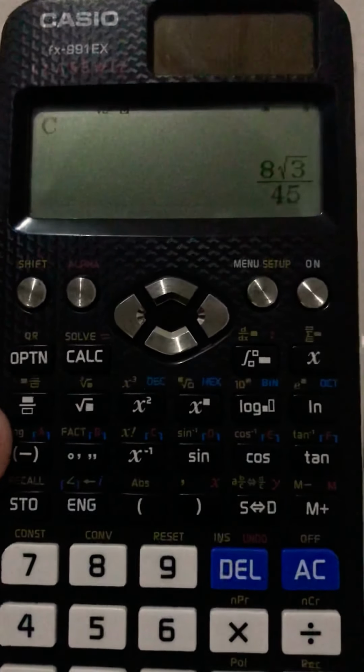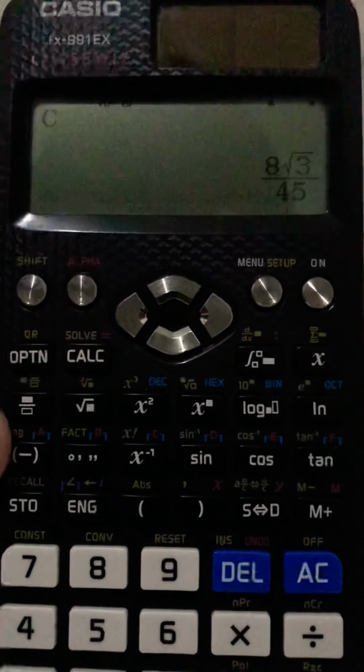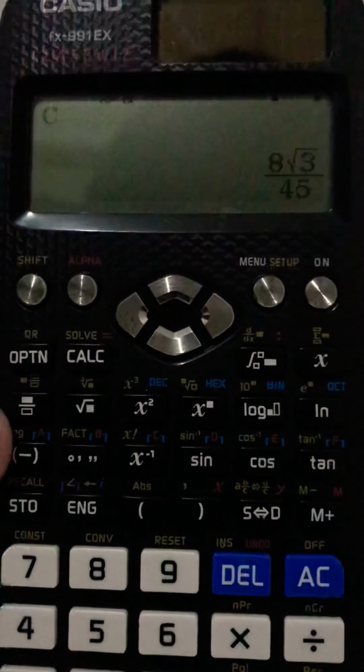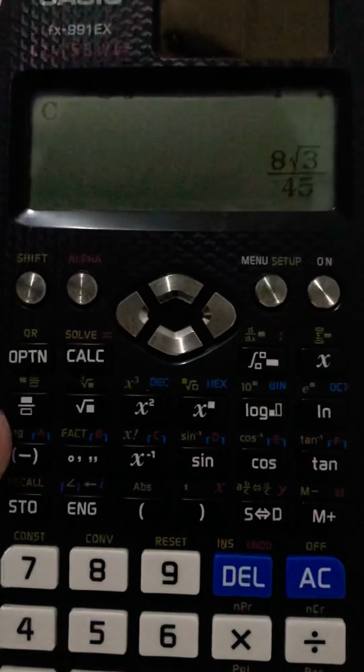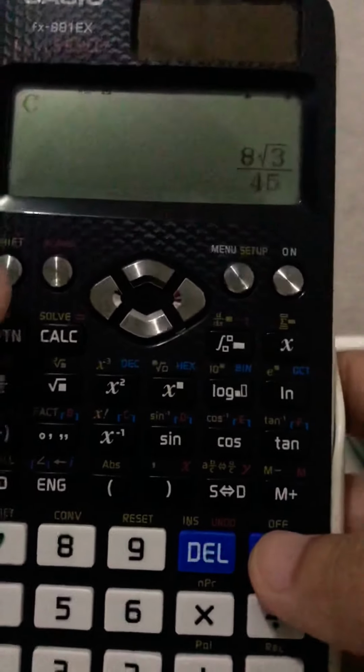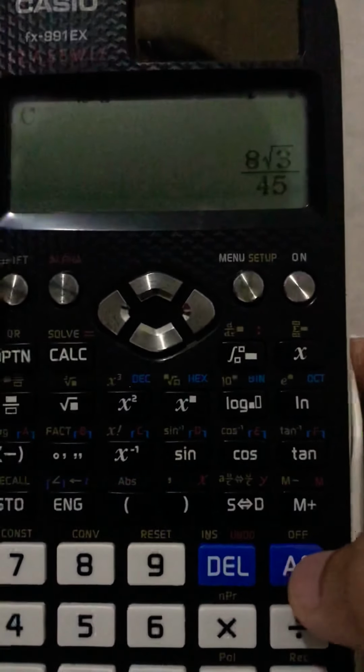So for that possibility, let's have a way to solve that.